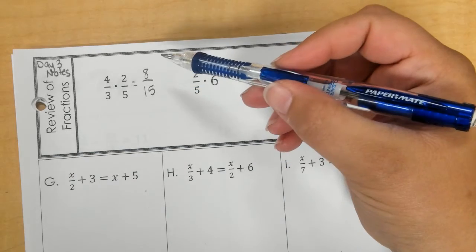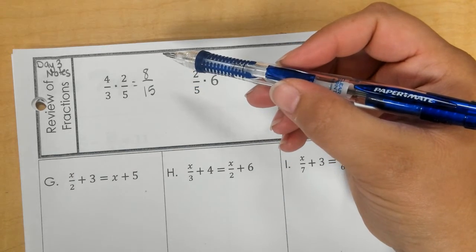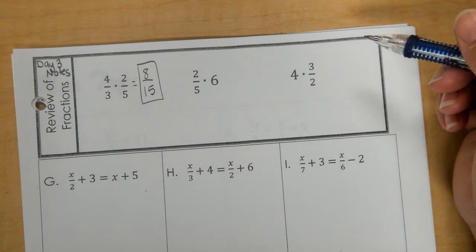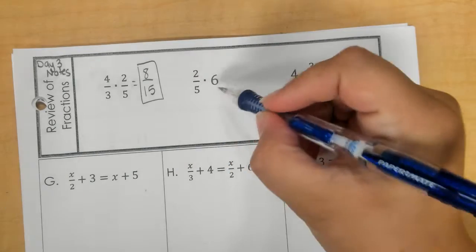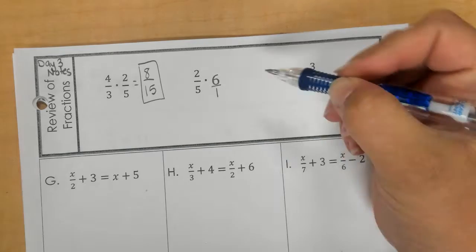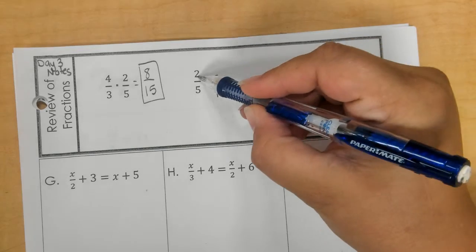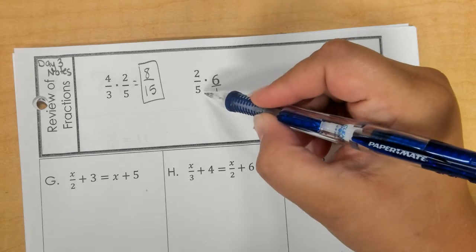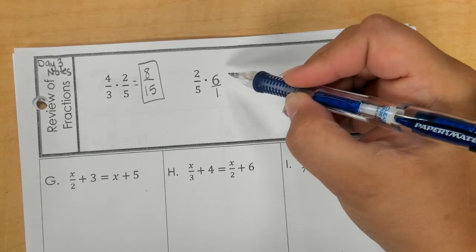Neither of these numbers are divisible by any other number besides 1, so that's it. We just leave it 8/15. For 2/5 times 6, we make the 6 over 1. And we look on the diagonal. Can 2 and 1 reduce? Yes, it could be 2, but I'm just going to leave it like that. 5 and 6, they can't reduce.